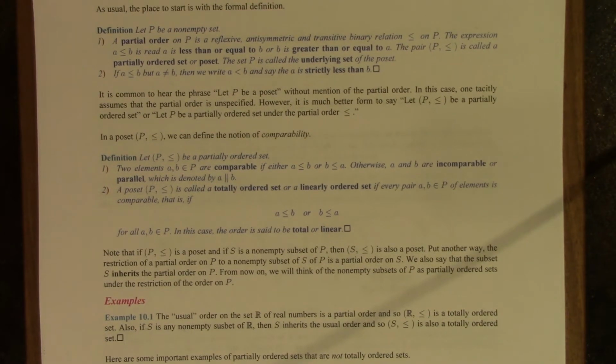And in fact, I think most of the ordered sets in mathematics are not totally ordered. They're partially ordered, which means there are elements that are not comparable. And I'm going to give you 2 or 3 really important examples of ordered sets that are partially ordered but not totally ordered. This is the more common situation.